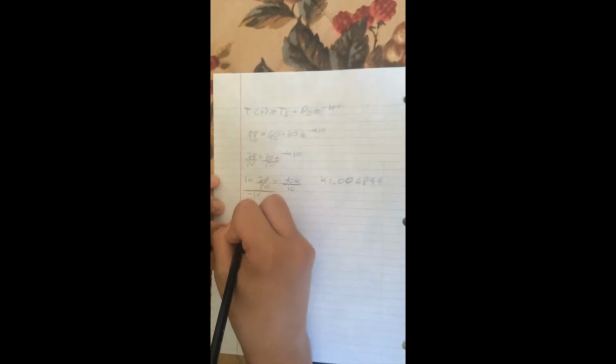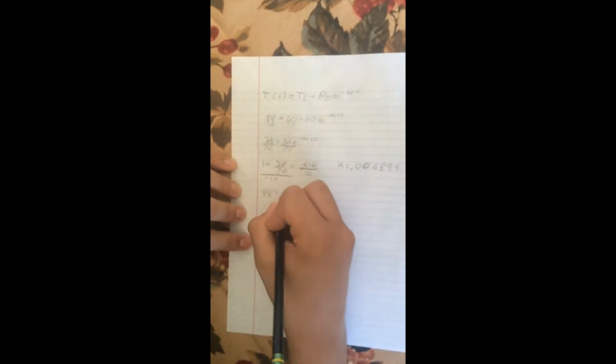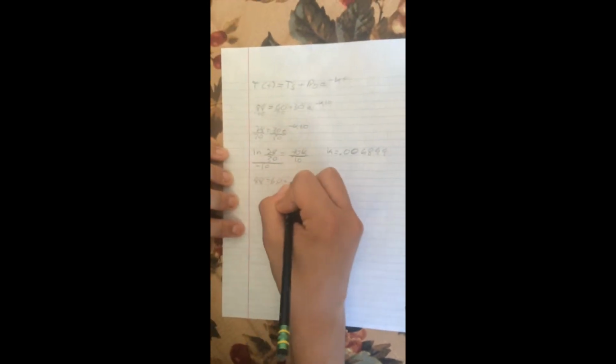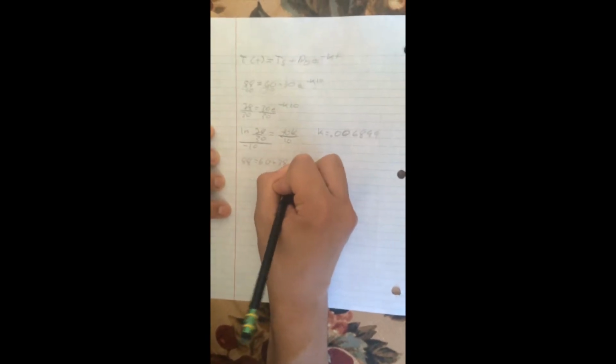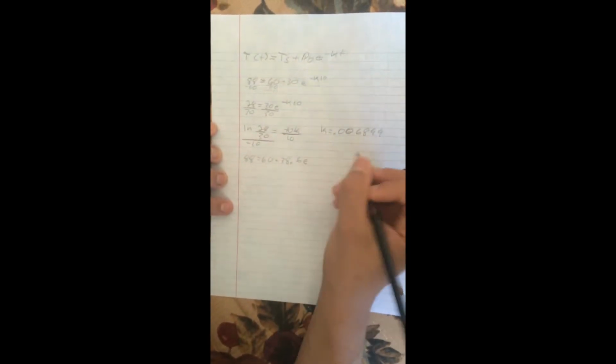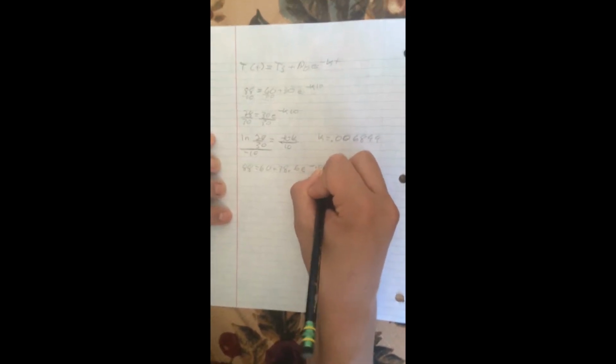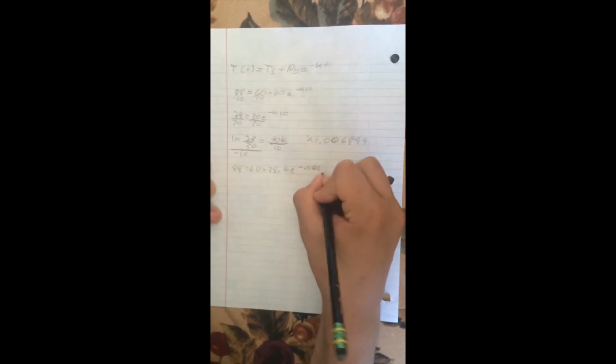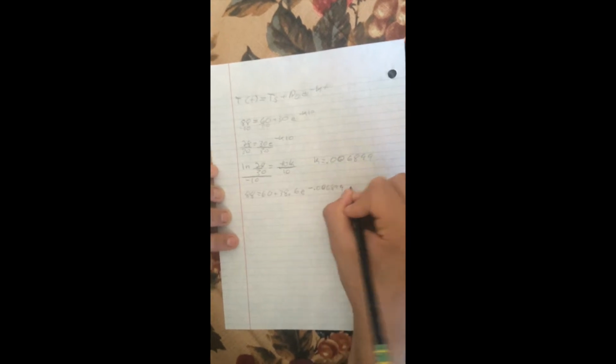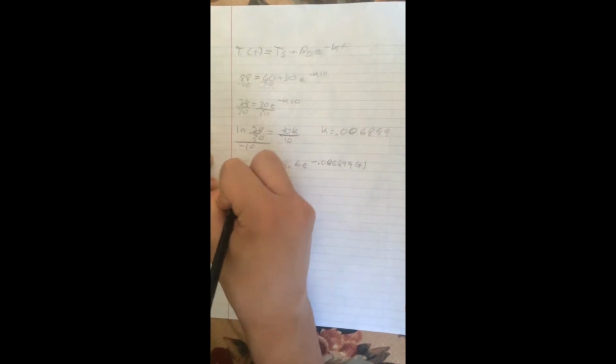So our new equation is going to be 88 equals 60 plus 38.6 e to the negative 0.006899 t. Then we have to subtract 60 again.